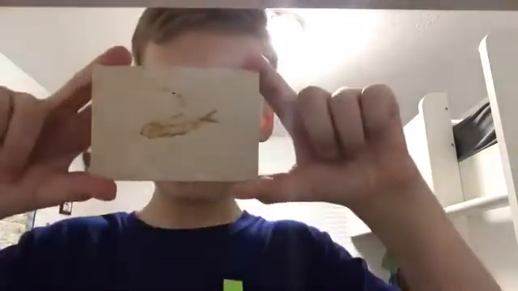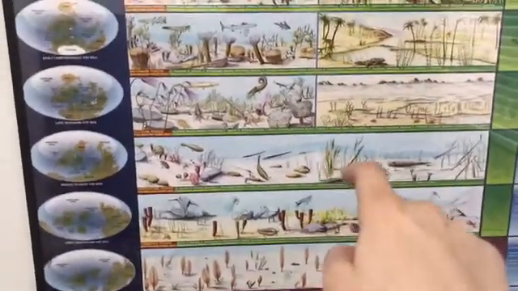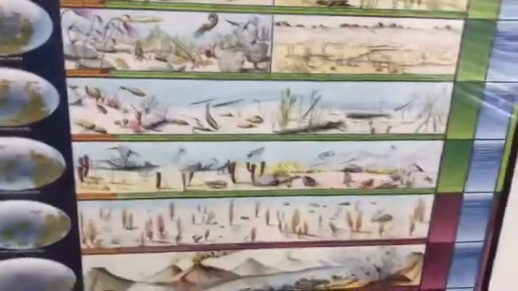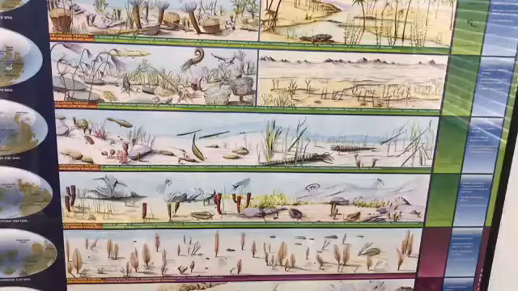It might be from the Triassic period or something. Here is some fish. It could be from the Cenozoic period, or it could be from the Triassic period, Jurassic period, Cretaceous period, or it could be before all the dinosaurs. So right here is the Cambrian period, and right here is another period after the Cambrian period. There were a lot of crustaceans in that period.